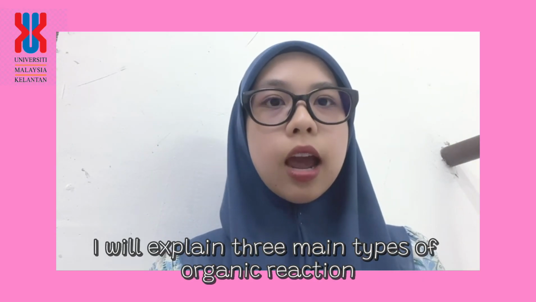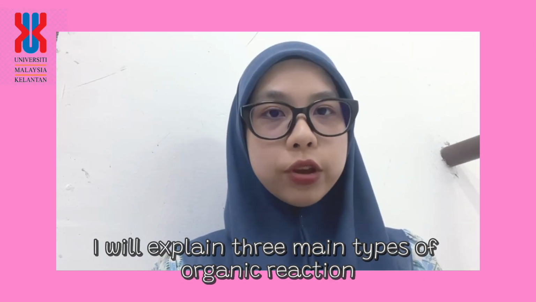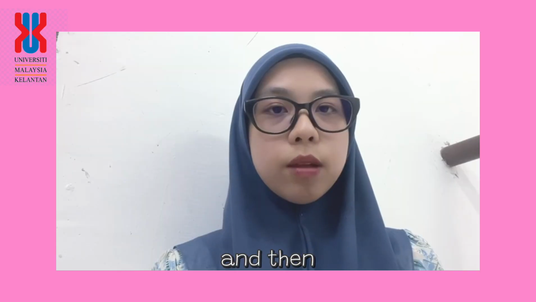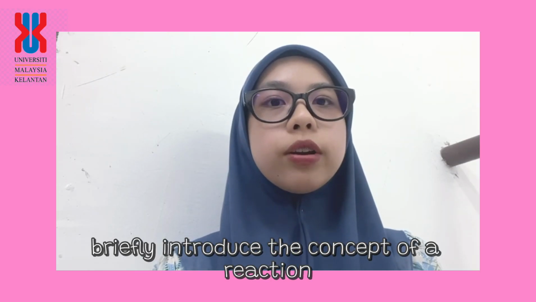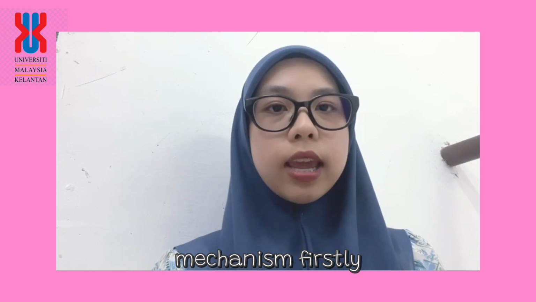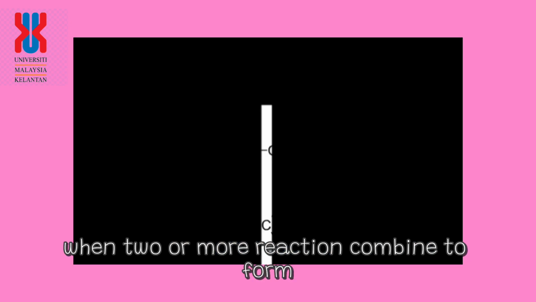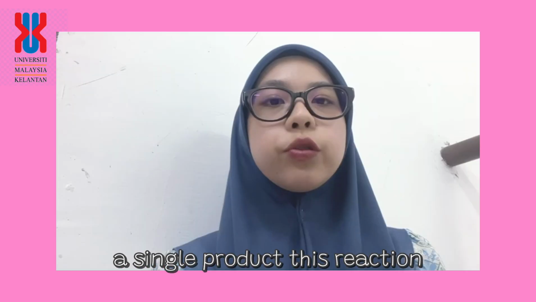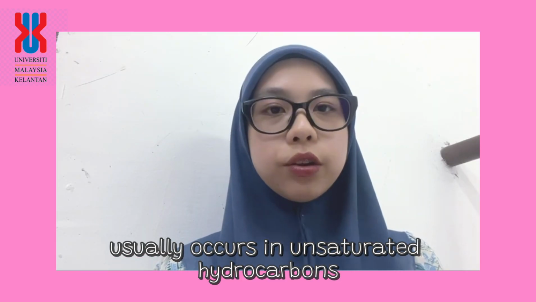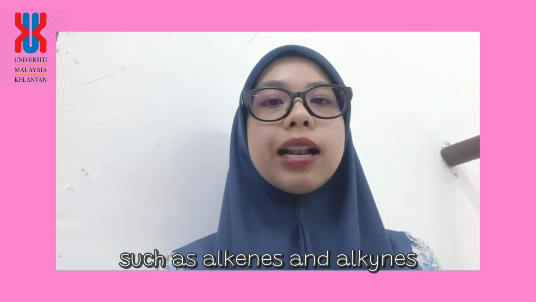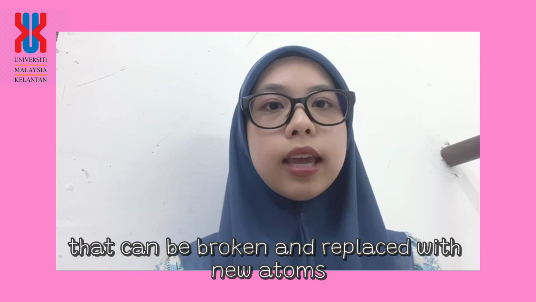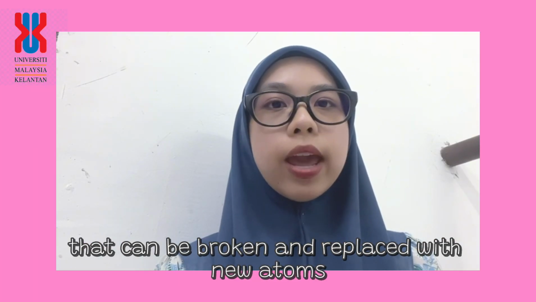So in this session, I will explain three main types of organic reaction: addition, substitution and elimination reaction, and then briefly introduce the concept of a reaction mechanism. Firstly, an addition reaction happens when two or more reactants combine to form a single product. This reaction usually occurs in unsaturated hydrocarbons such as alkenes and alkynes because they have double or triple bonds that can be broken and replaced with new atoms.